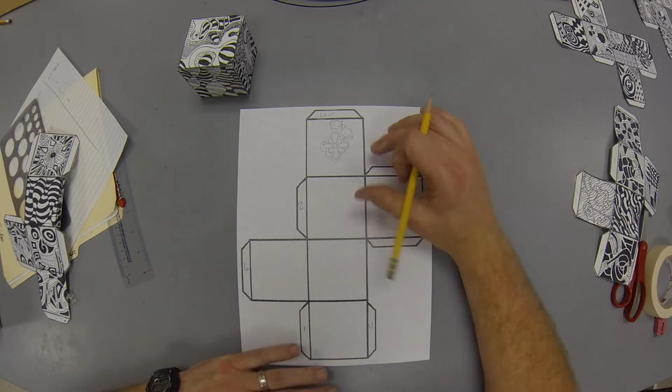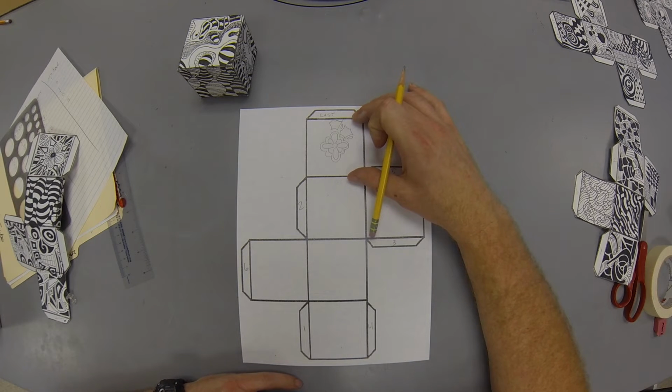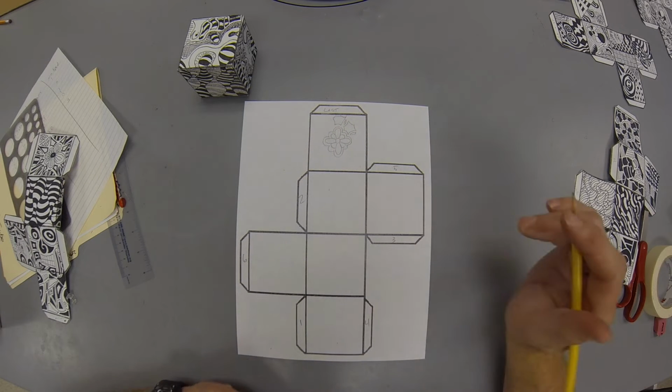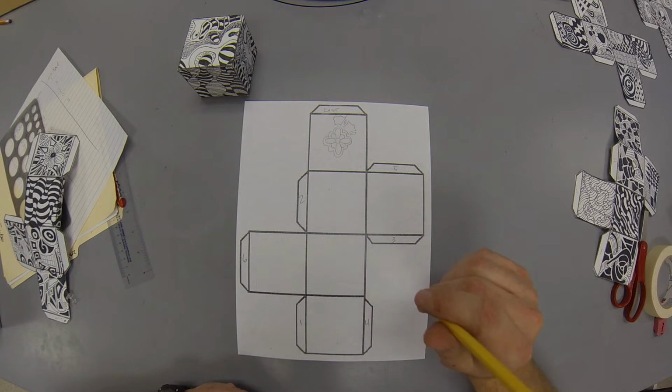But I'm going to stop here, and then when we come back, we'll go through and show you each of the individual finished ones, and then we will go from there.